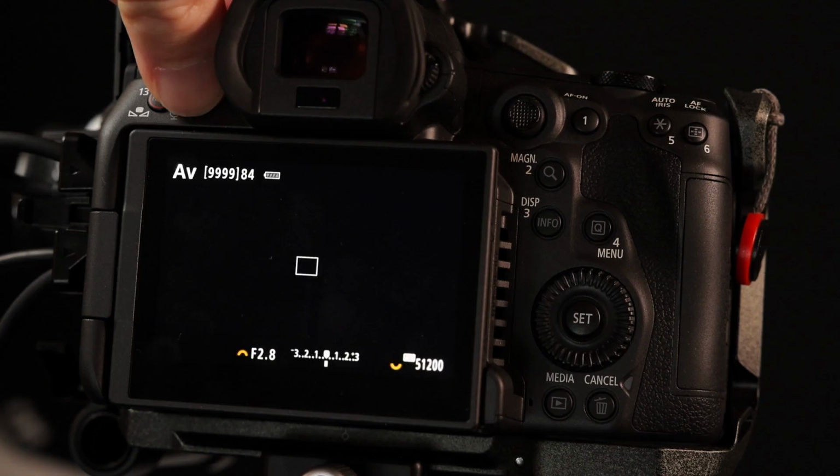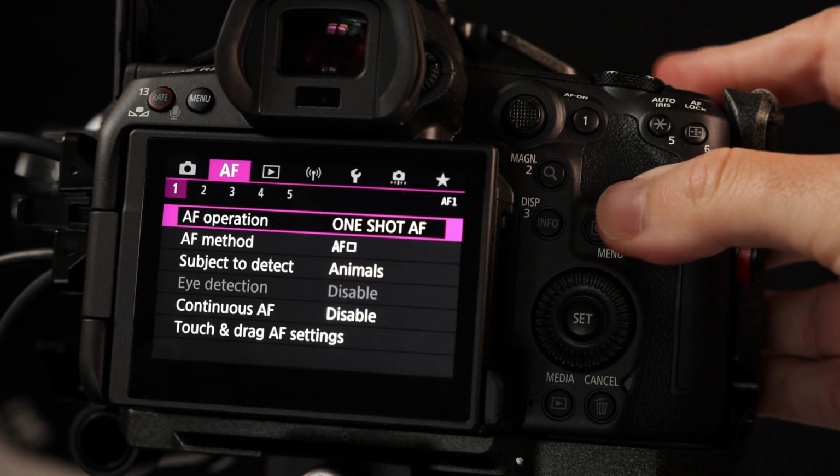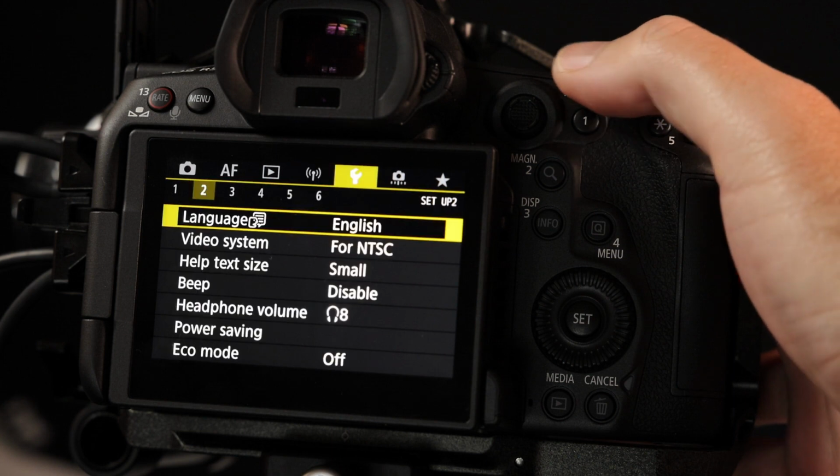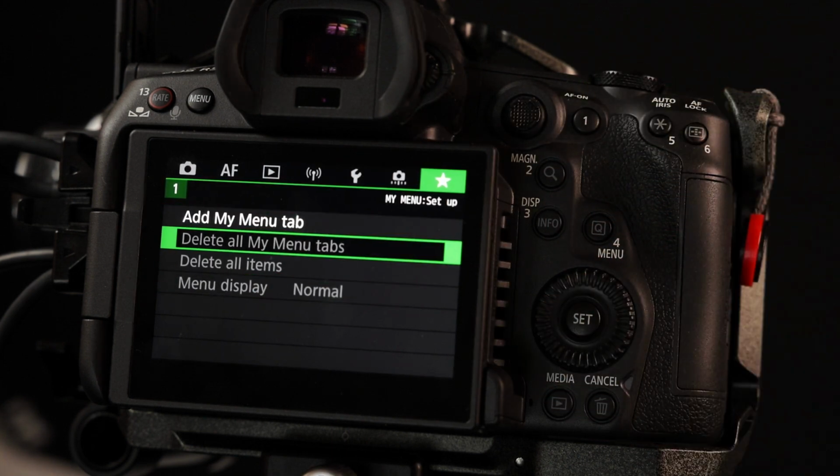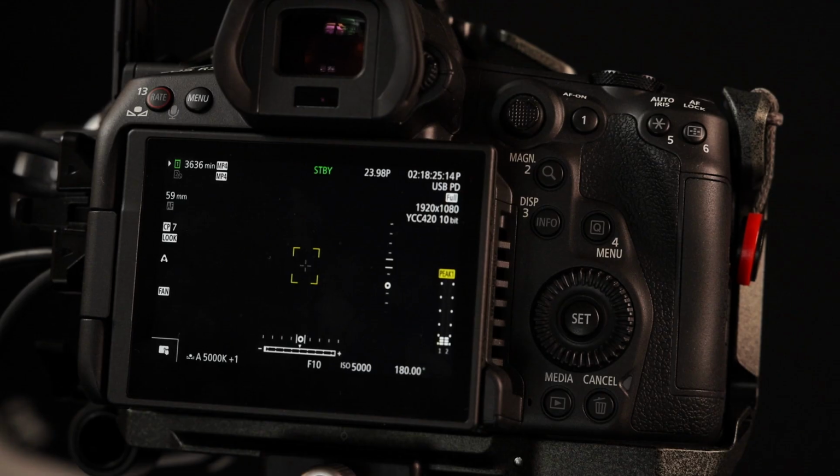So both the R5 and the R5C allow you to navigate the menus with the dials on the camera. The main dial behind the shutter release allows you to skip from page to page. The top dial where the mode button is lets you skip between entire sections. And finally, the rear dial lets you move up and down between the entries on any given page.